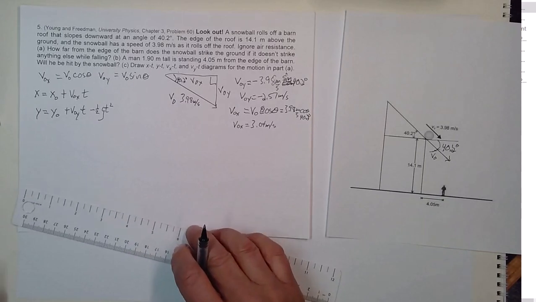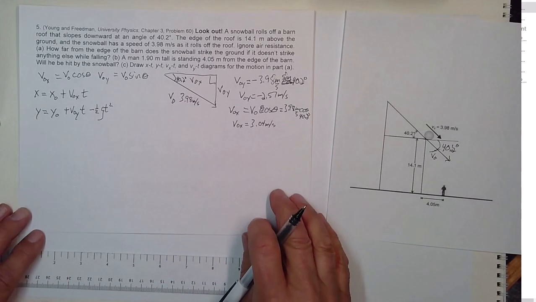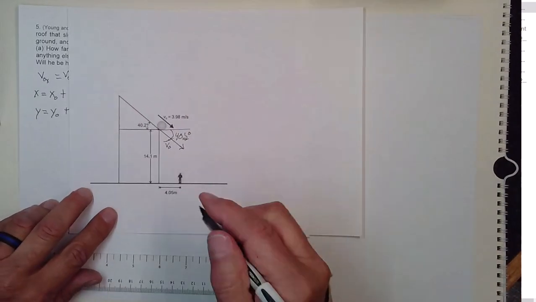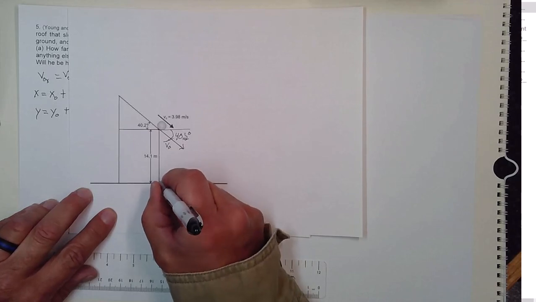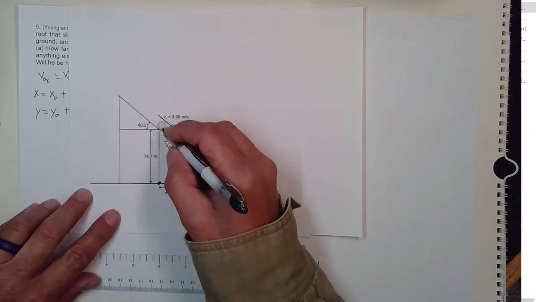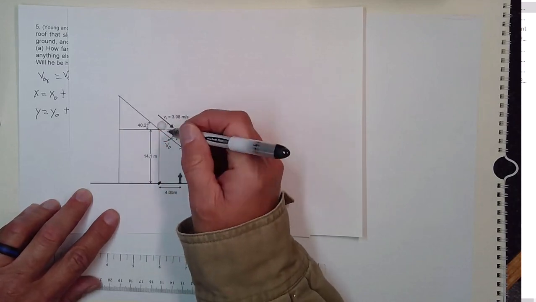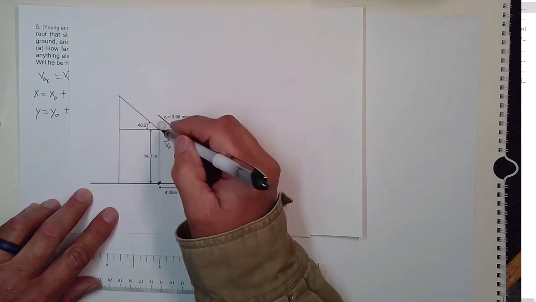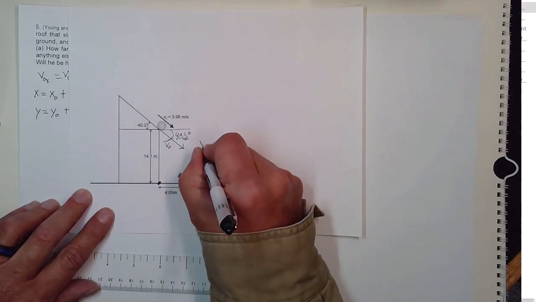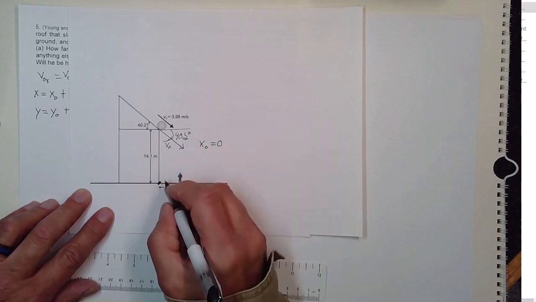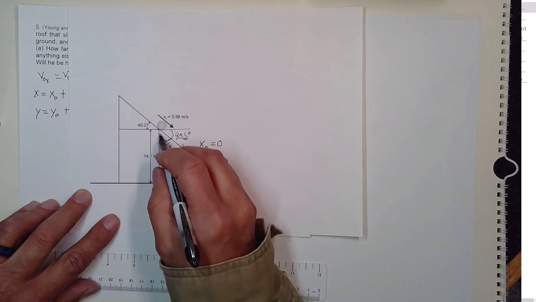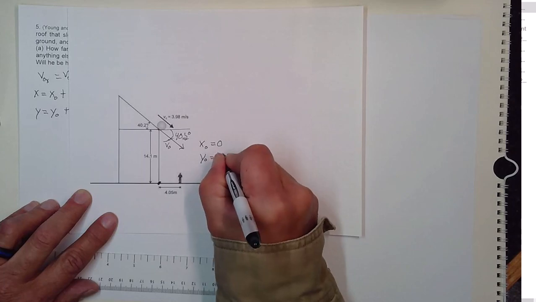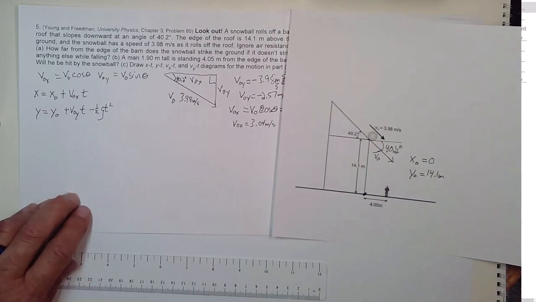Okay. One other way we can initialize this problem is to assign an origin and pick the initial values of x naught and y naught. I'm going to put the origin right here, directly below the point where the snowball leaves the roof. With that choice, x naught will equal 0, and the snowball starts 14.1 meters above that point, so y naught is 14.1 meters, and I'll transfer those values over to here.